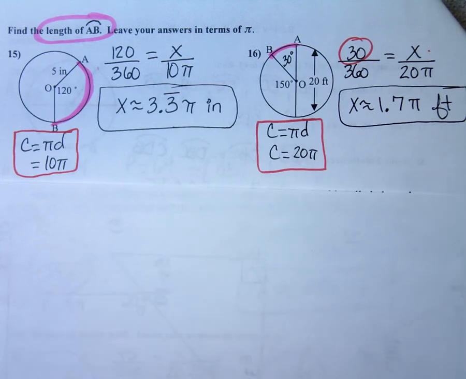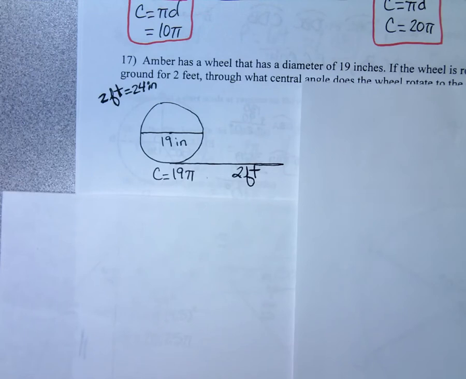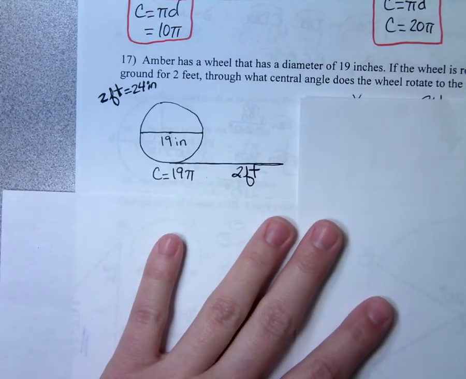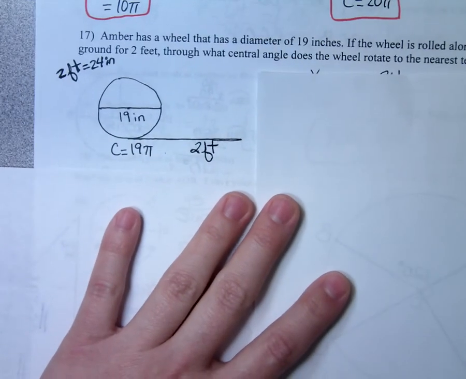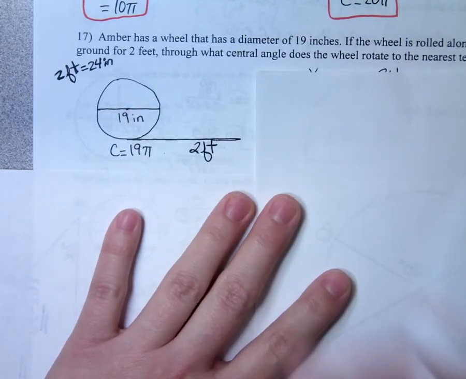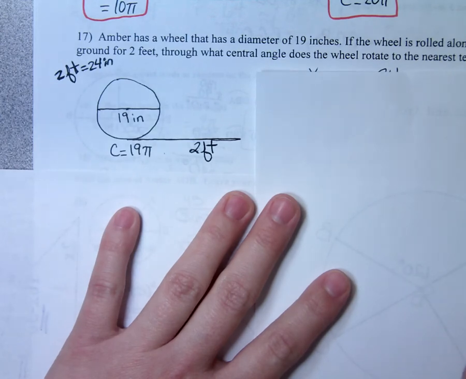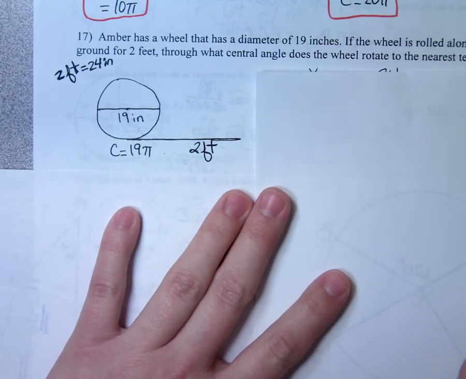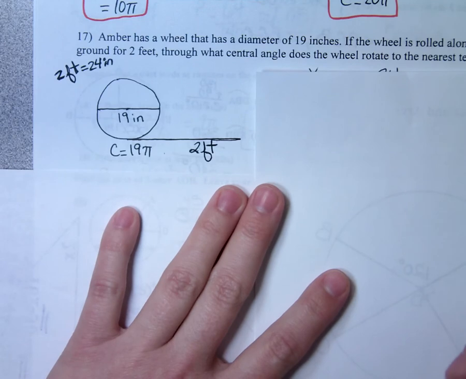Okay, this next one is a little more involved. You have to do a little more thinking. So let me show you the picture that I drew. It says Amber has a wheel that has a diameter of 19 inches. So I drew my wheel, I gave it a diameter of 19 inches, and it says the wheel is rolled along the ground for 2 feet. Through what central angle does the wheel rotate to the nearest tenth?